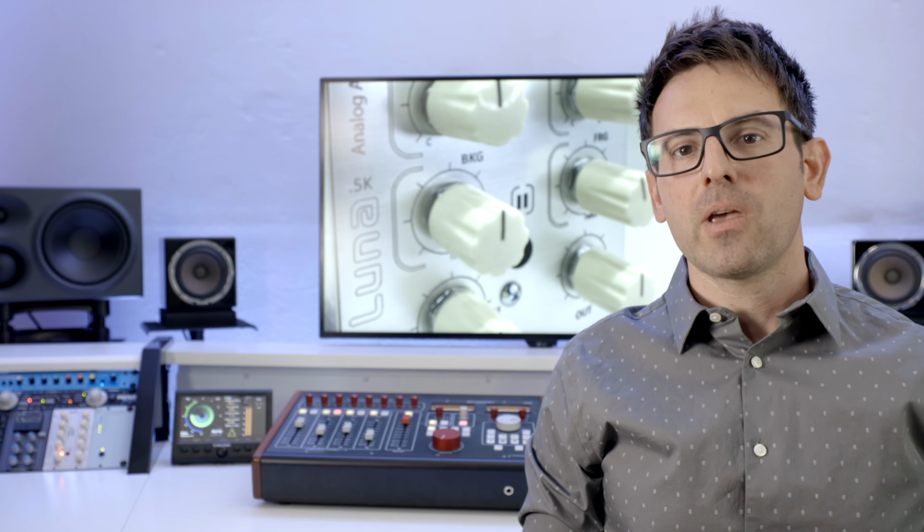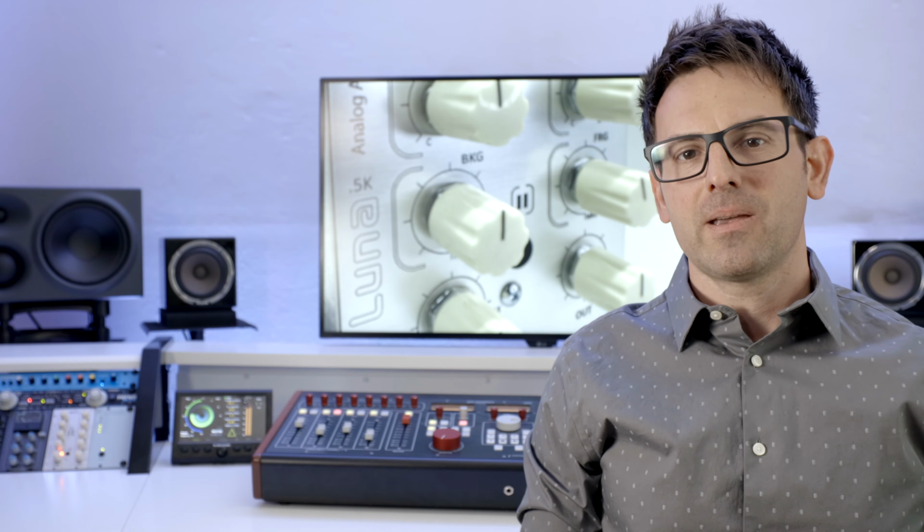Todd here from Urban Sound Studio, and today we are taking a look at mid-side processing and how to affect width and foreground background using MCAudioLab's Luna 0.5K.